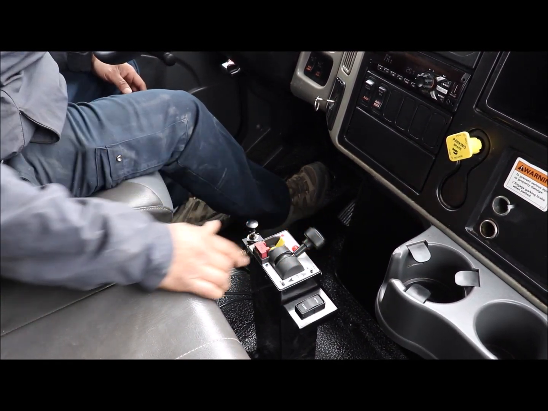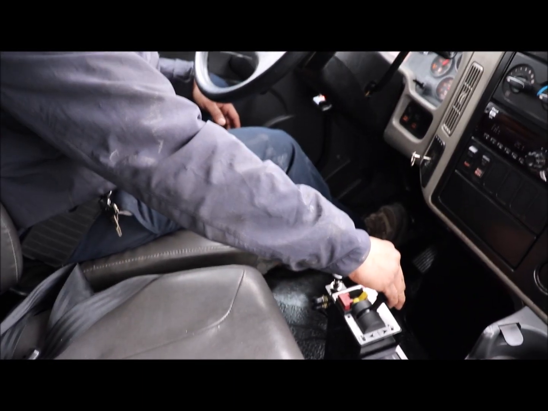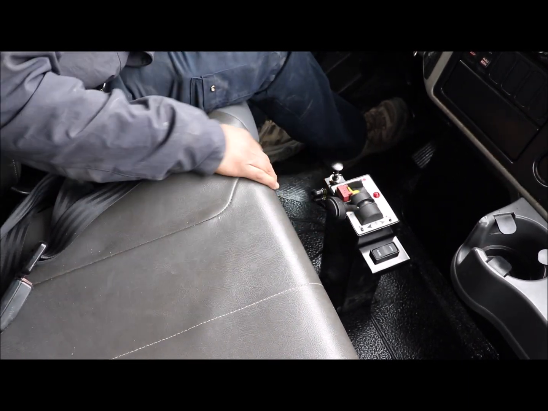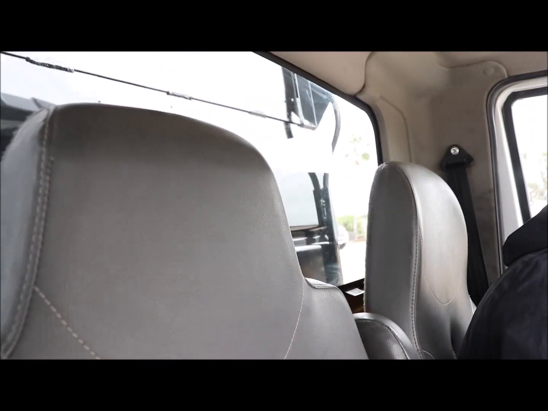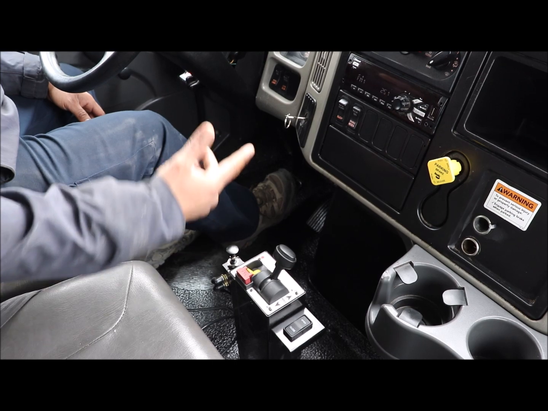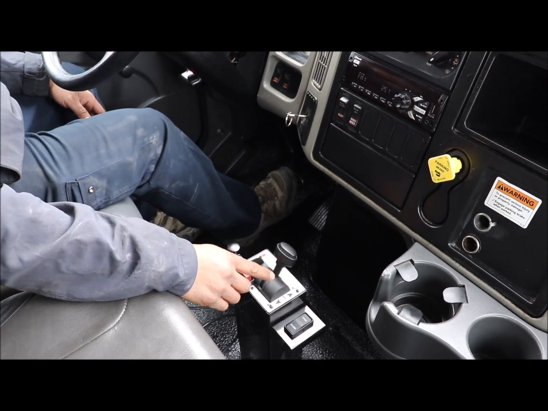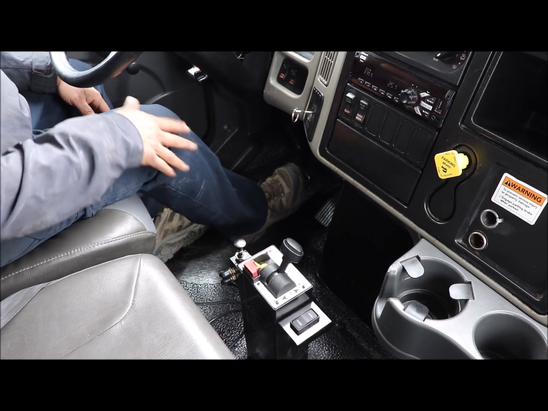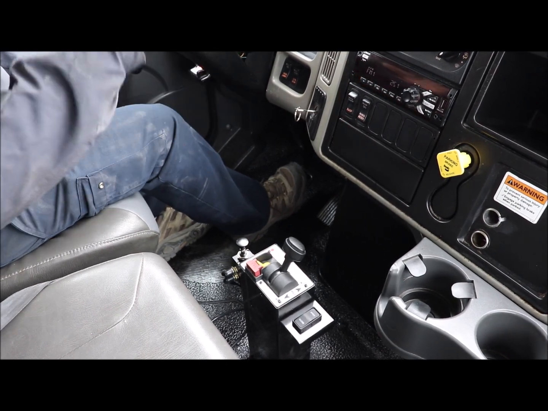You just go up, and then return back to the middle to neutral, or I can lower it and it comes down. Turn back to neutral. If I decide to move the truck while dumping up, I just go ahead and select drive, and then in drive, as soon as you press the gas, it'll start going up slowly.